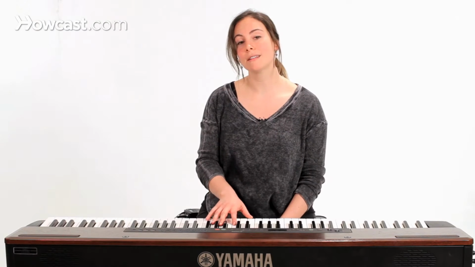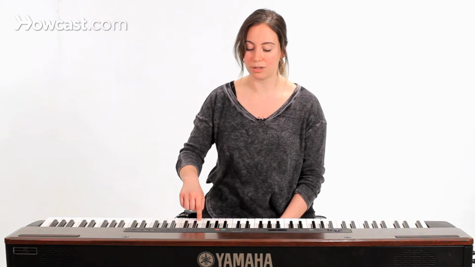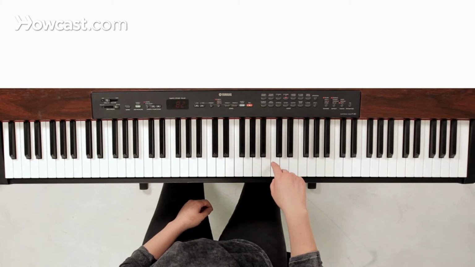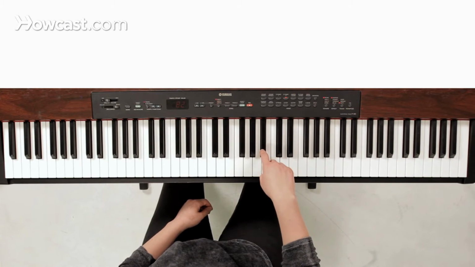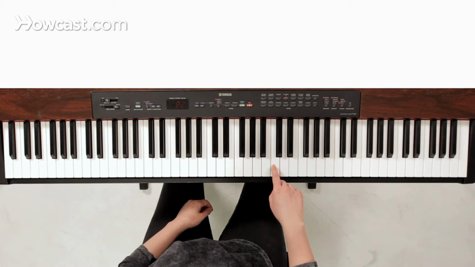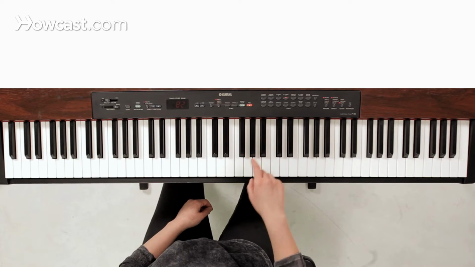The way to find the 7 is actually go up to the C above it, and then you're going to go a whole step down. So if you guys can see on the keyboard, B would actually be the very next direct note down, which would only be a half step. We need to go a full whole step down.